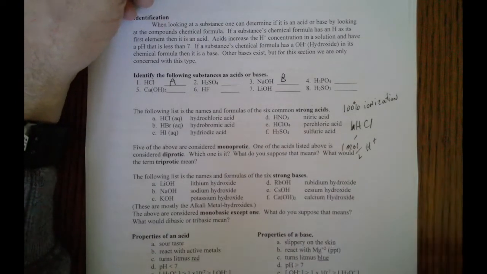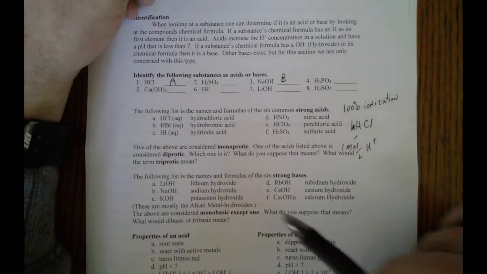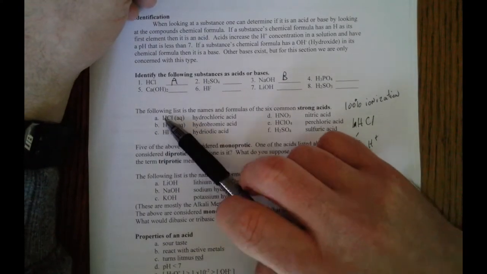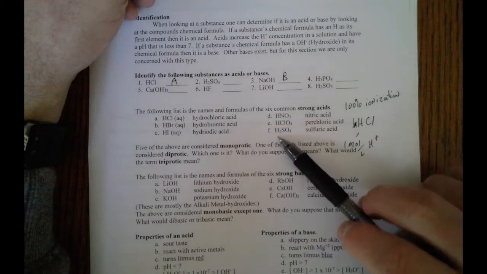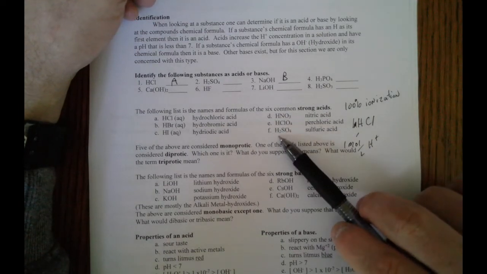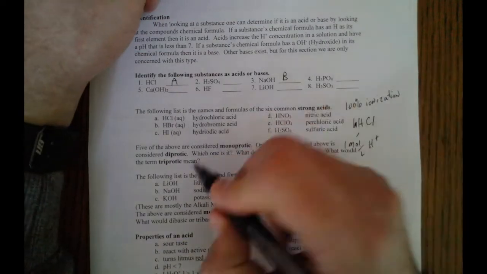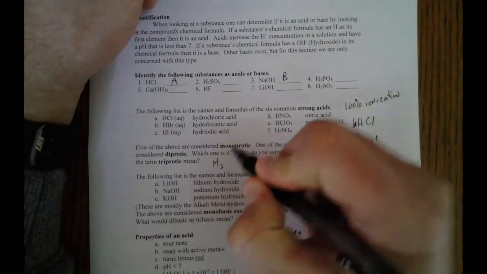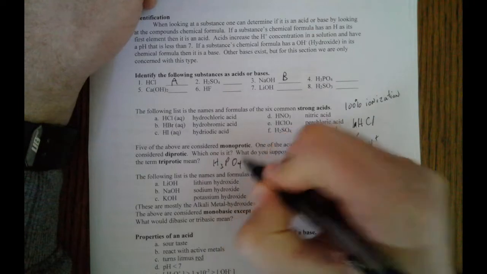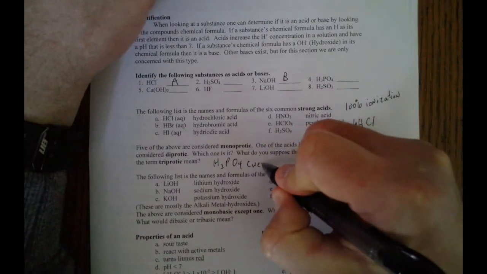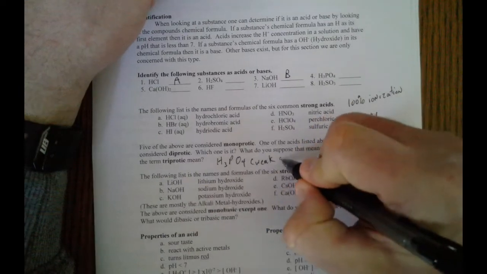Here's a list of the 6 strong acids. Notice that the 5 that are monoprotic, that means they have 1 H, and there is 1 that is diprotic, that means it has 2 H's. If it were triprotic, that would mean it would have 3 H's. For example, phosphoric acid. This is a weak acid though. That's why it's not in the list above.